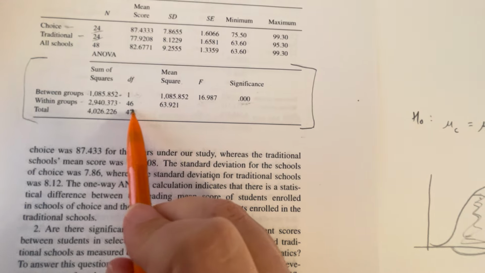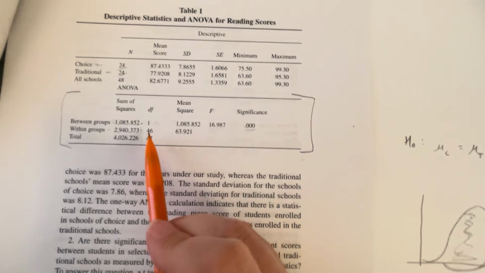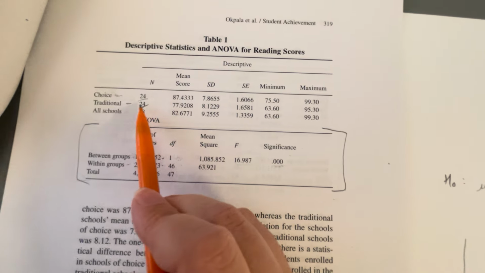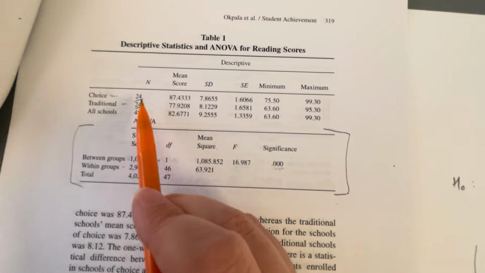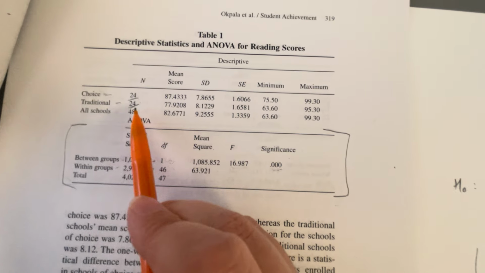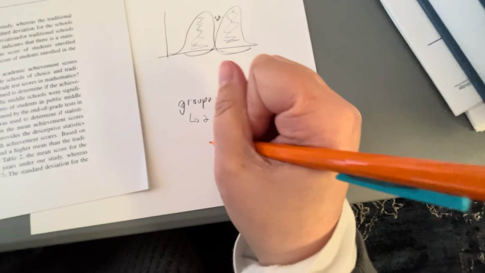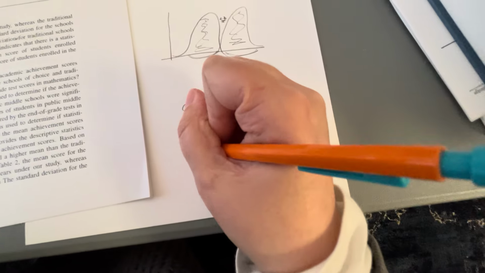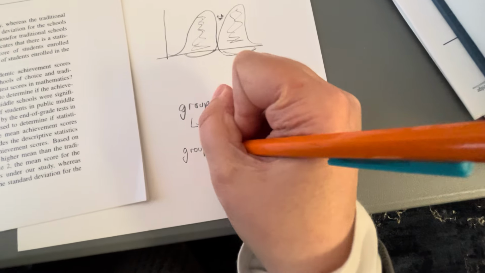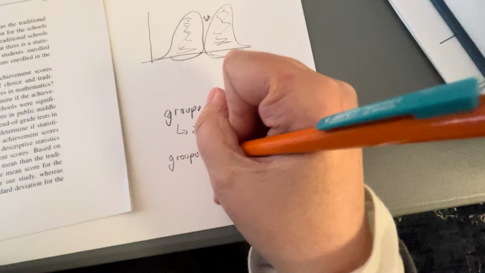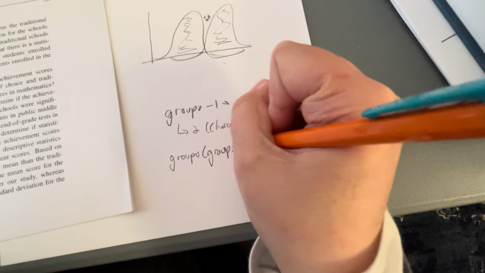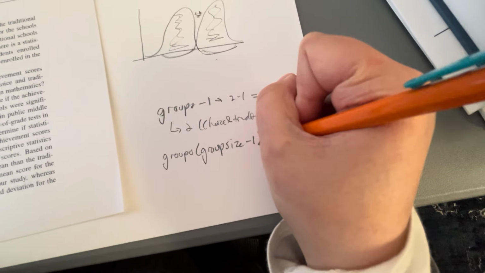Within the groups, we've got a degrees of freedom of 46. This is coming from the size of the groups. The size of the groups are equal, so that's good. We don't have to do anything with that. For within the groups, the equation is the number of groups times the group size minus 1.